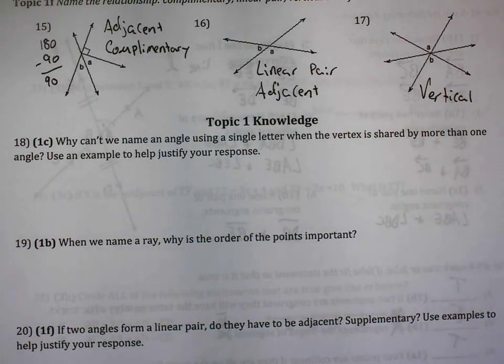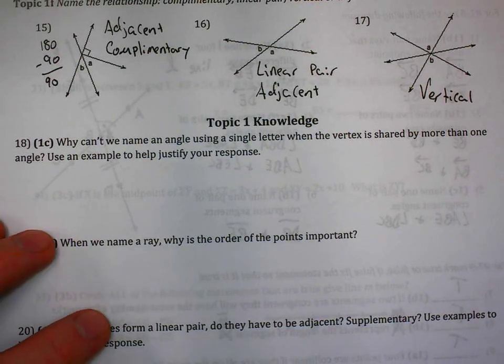Number 18. Why can't we name an angle using a single letter when the vertex is shared by more than one angle? Use an example to help justify your response.